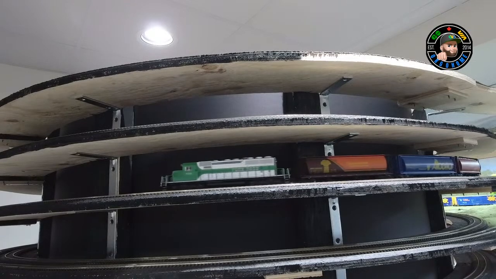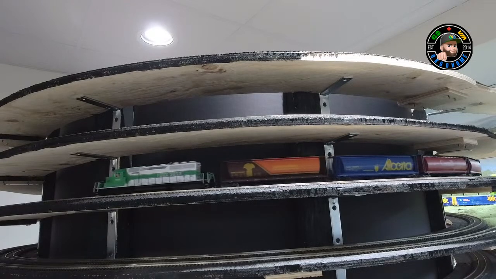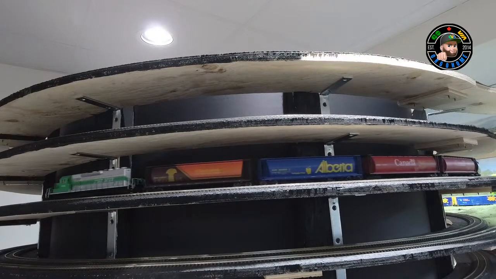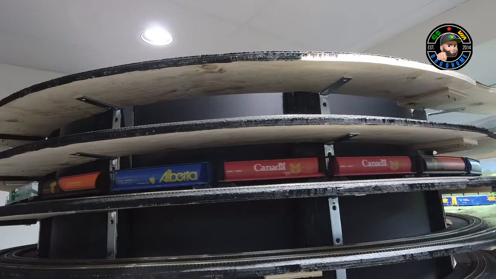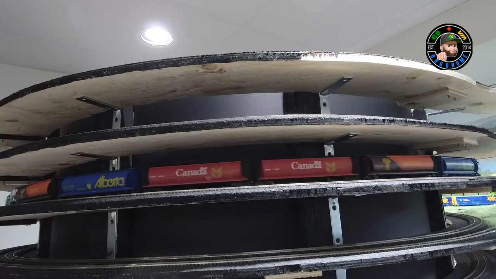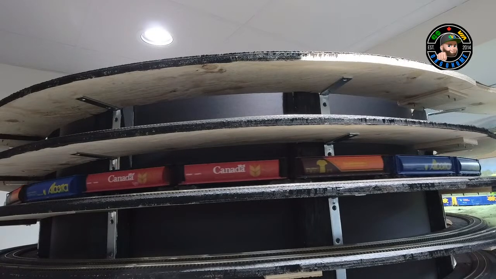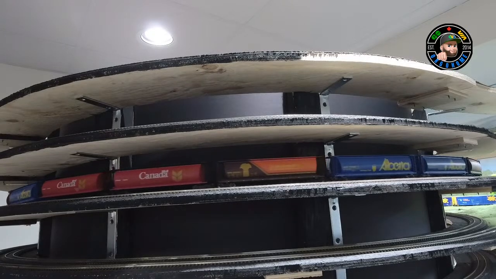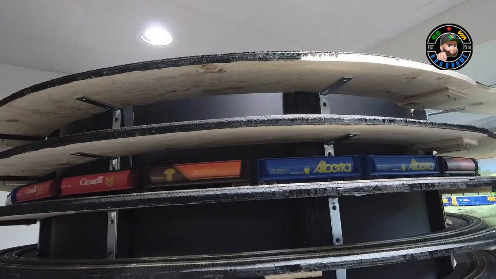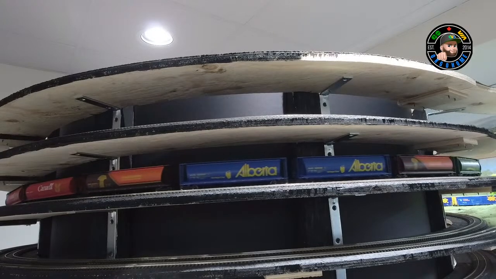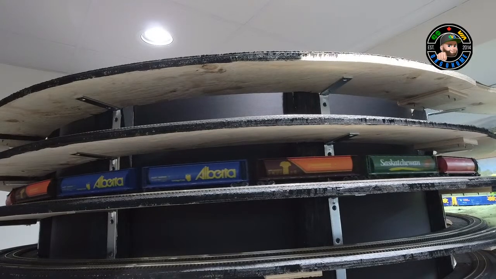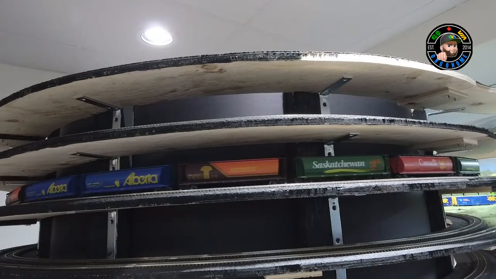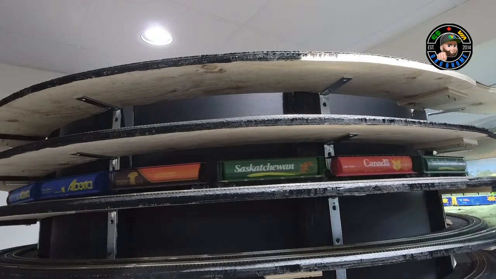Mike's asking what the grade on my Helix is. Well, for the most part, it's 2%. I base it off of the Woodland Scenics risers, so I stick to that exact measurement, and that's basically what I implement throughout my entire layout. So that basically means that every 2 feet, it goes up a 1/4 inch. Every 2 feet is a 1/4 inch.